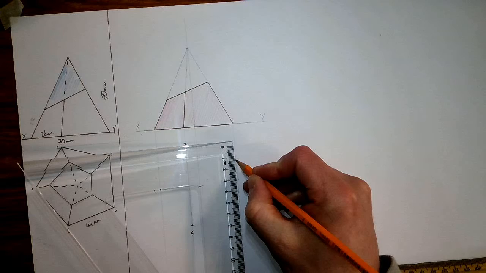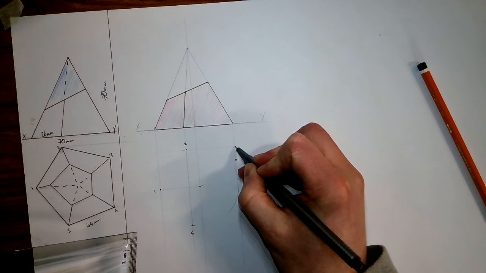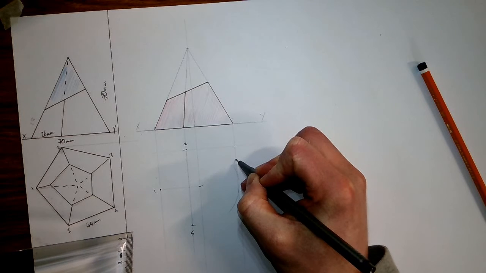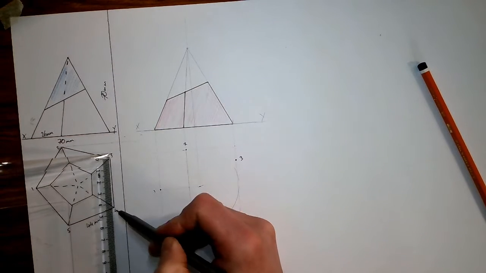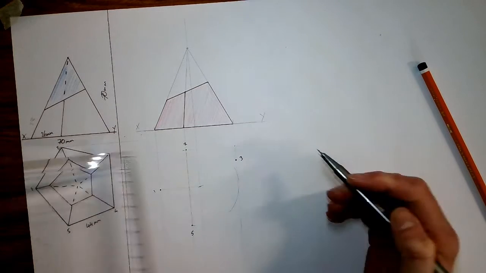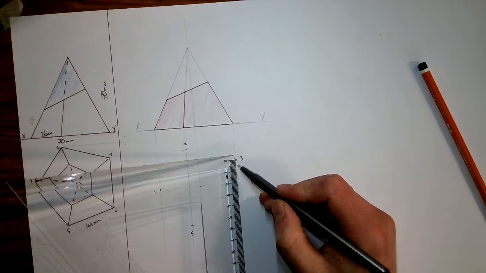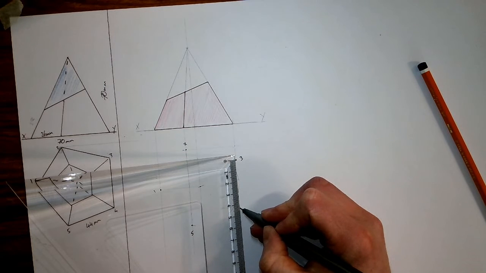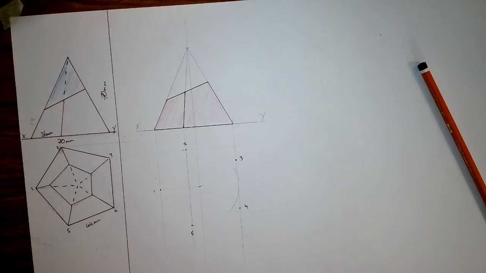Change it up a bit. Okay, so that'll give us a point here. So I came down from here to here, 12 millimeters. That gives me point 3. And then from here to 4, the distance there should be 44. We mark off 44 from 3 to get 4. That gives me point 4. Okay, you can just join them points together.